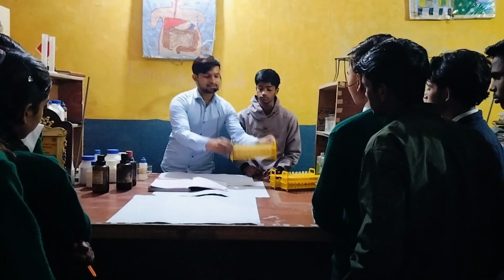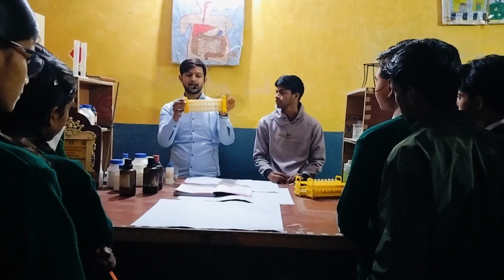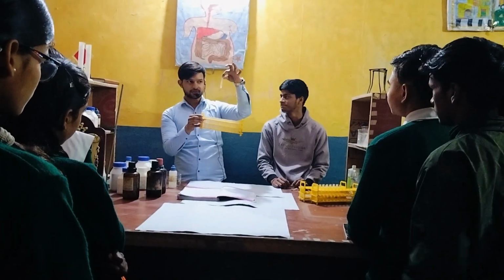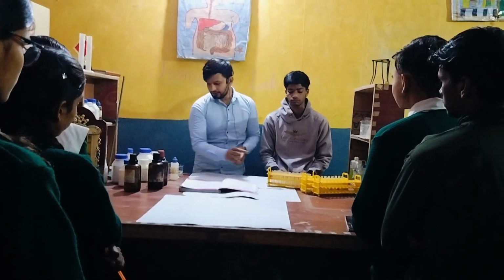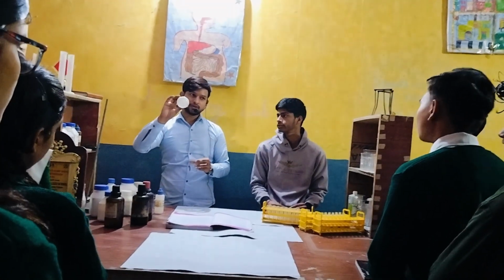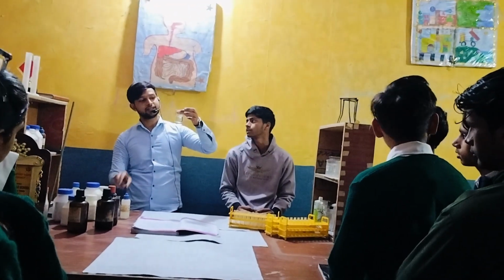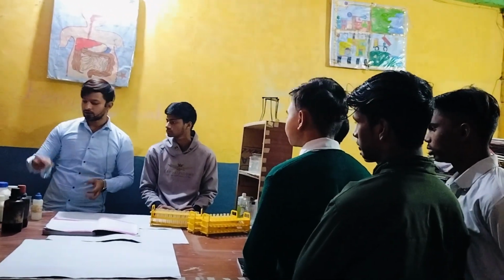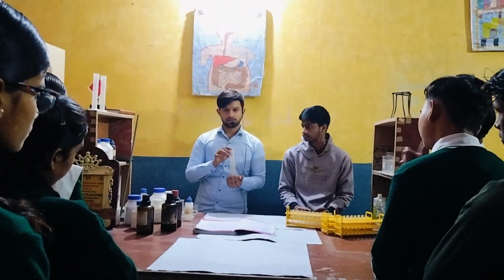So this is the test tube stand, in which we have kept test tubes. These are test tubes, in which we will perform the experiment. And then we have one that is in the shape of a cone, so it is a conical flask, and this is a container, in which we will take the sample. And this is a cylinder.